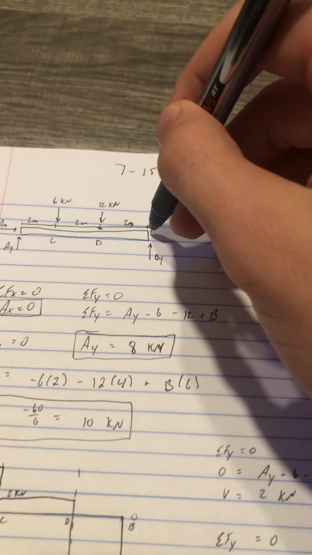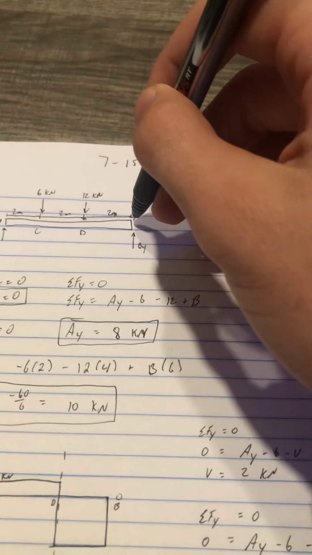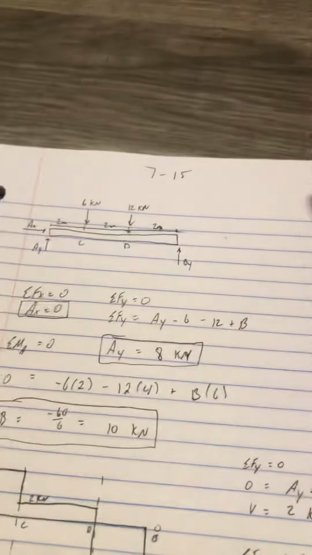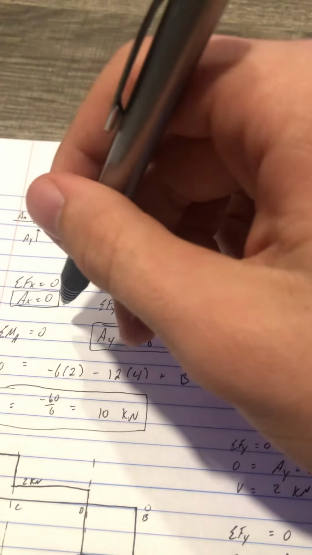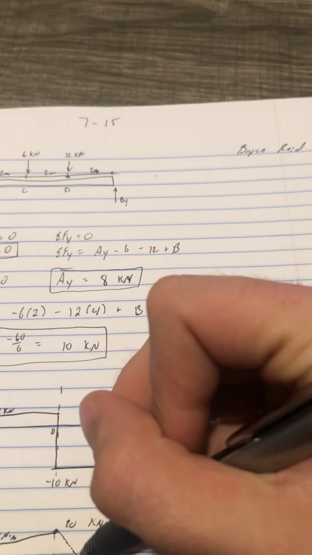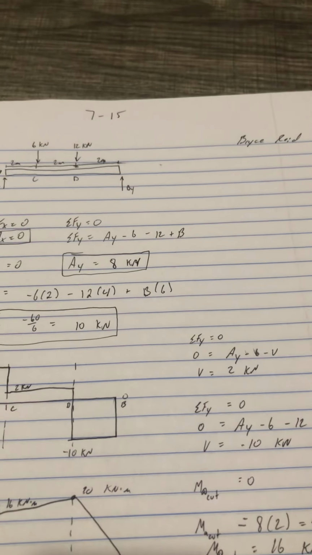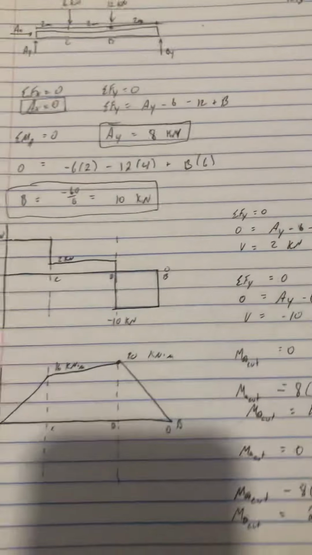And knowing that at B, there's no other force that affects it, and knowing from the full body diagram that the moment at A equals 0, we know that at B, it's going to equal 0. And that is the shear force and bending moment diagram for this problem.